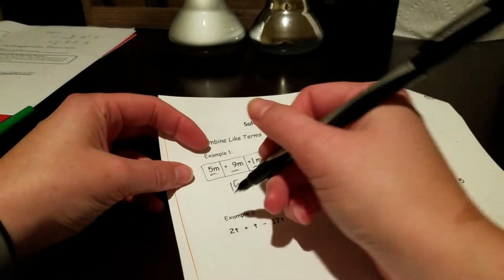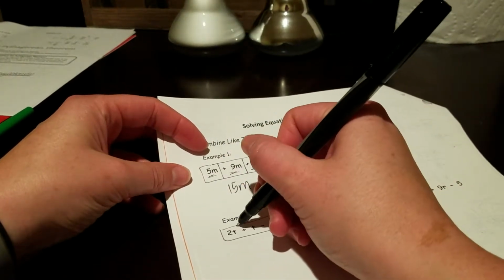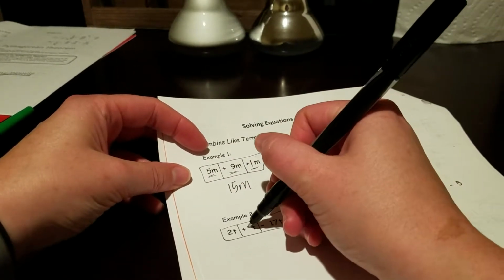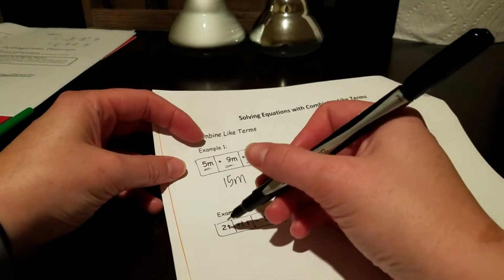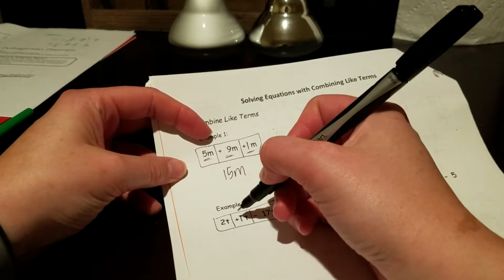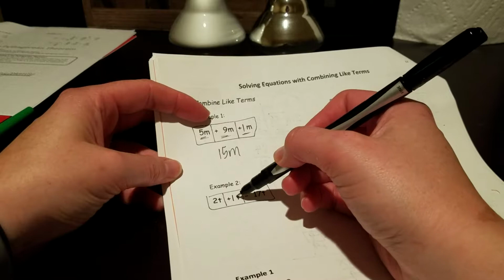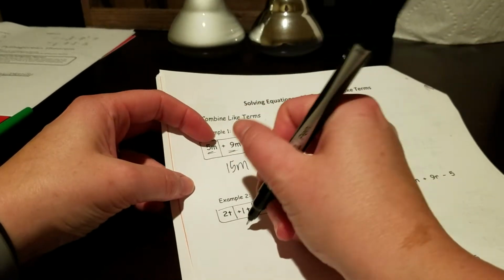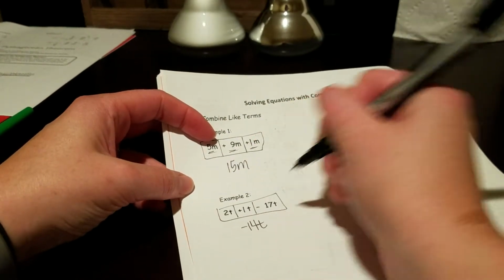In example number 2, I box it. I have a 2t plus a t minus a 17t. This is a 1. Notice these t's are absolutely horrible examples here. But 2 plus 1 would be 3, and a negative 17 is going to be a negative 14t for us.